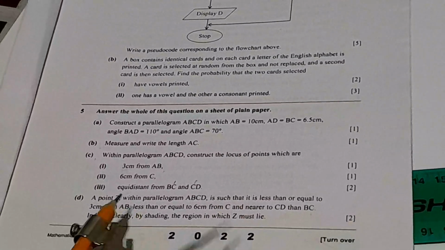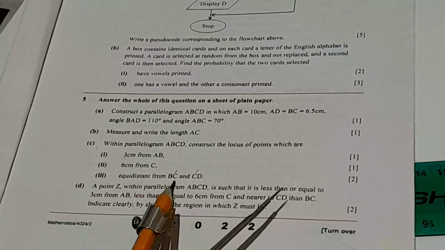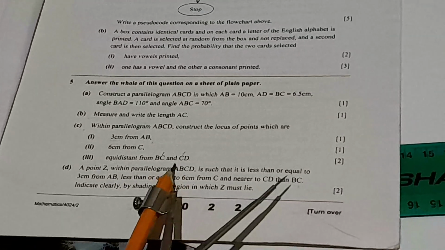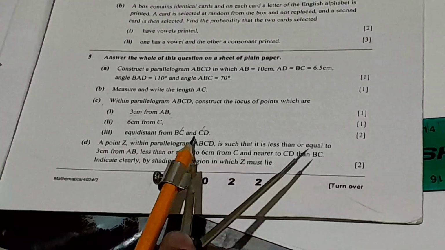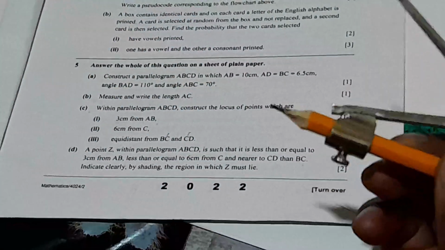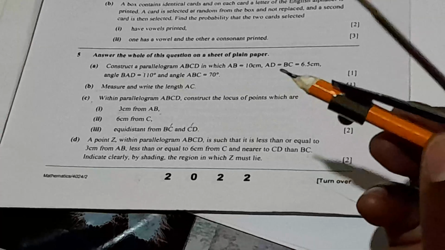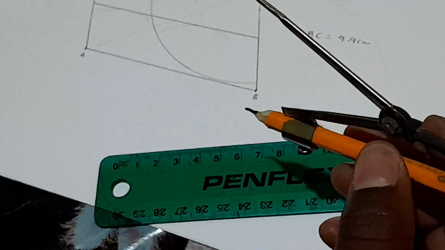Let's move on to the third. They're saying it has to be equidistant from BC and CD. These are two lines. So what we're going to draw is a line which will be amid these two lines. Now what you do is you take note of the common angle. So we have C, we have C. That's the angle that we're going to bisect. So this one is an angle bisector. So we check for C.